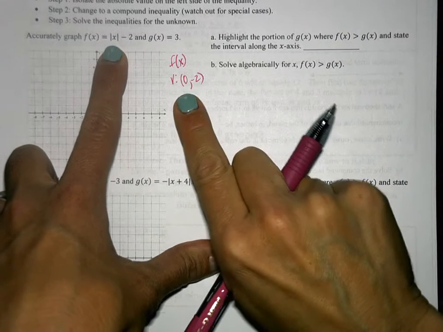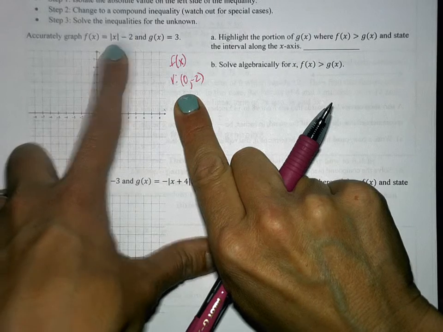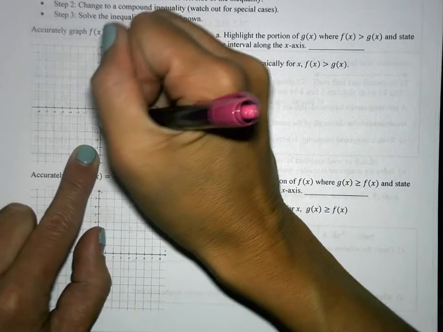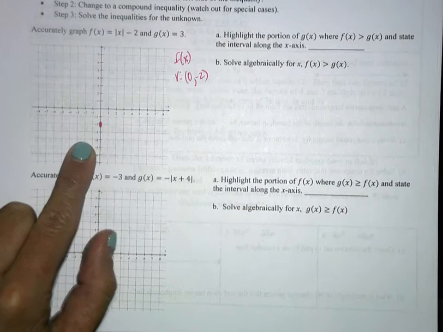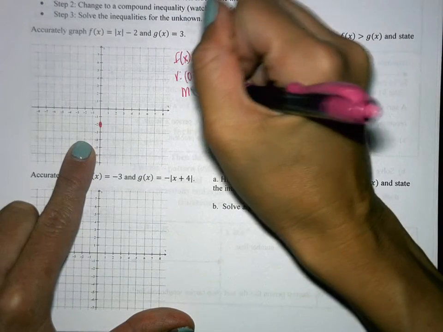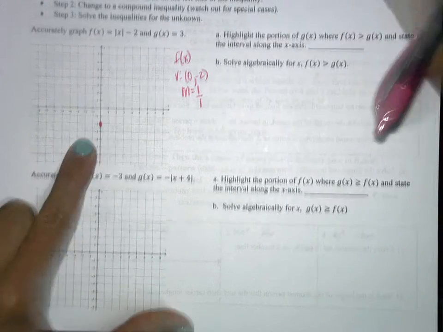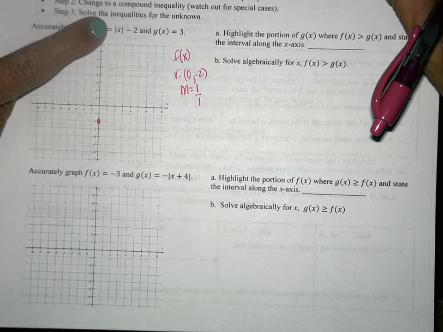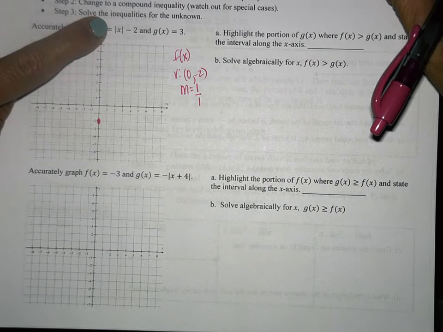So that's where I got the 0 part for the x value of the vertex, and then -2 for the y. So we go 0 and then down 2, make our point. And what is my slope for this problem? Very good. 1 is correct, and specifically 1 over 1. We get that from in front of my absolute value. If there isn't a number there, it's just 1.